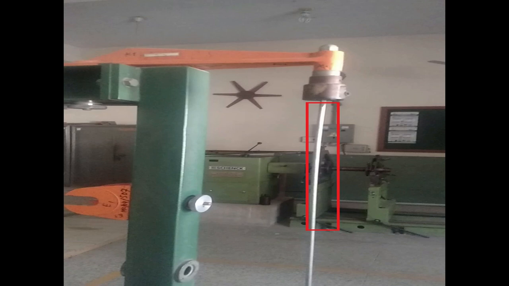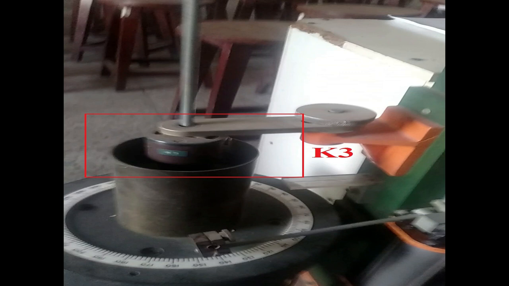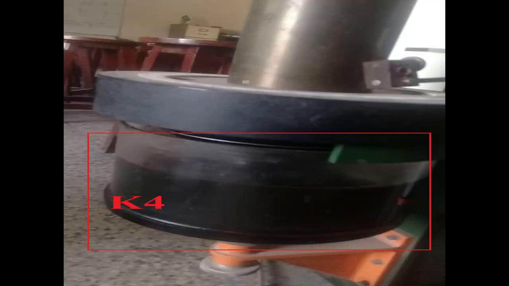The apparatus for this experiment consists of a vertical shaft gripped at its upper end by a chuck bolted to a bracket K1 and at its lower end by a similar chuck which is integral with a heavy flywheel K3. Flywheel K3 is suspended over a transparent cylindrical container K4 containing damping oil.